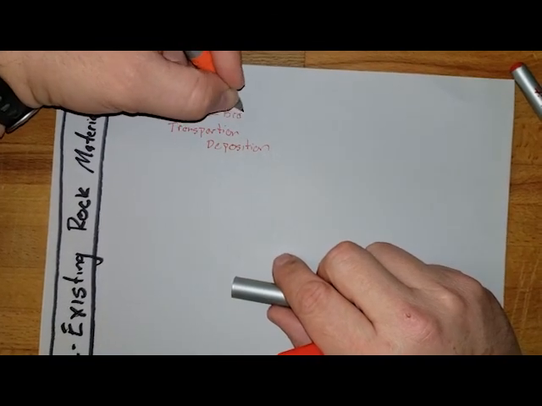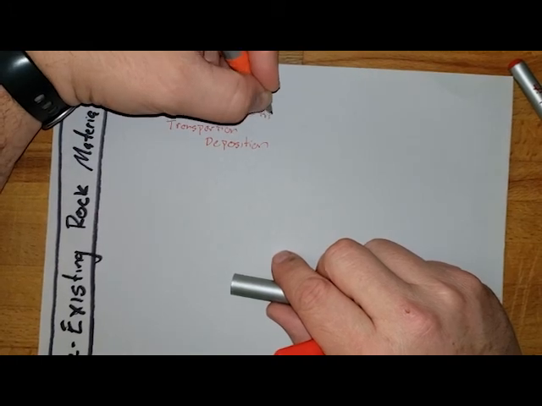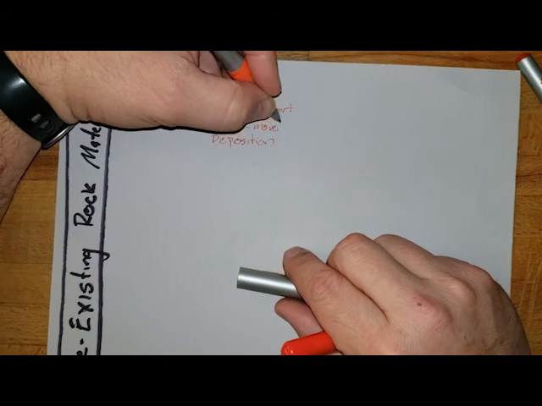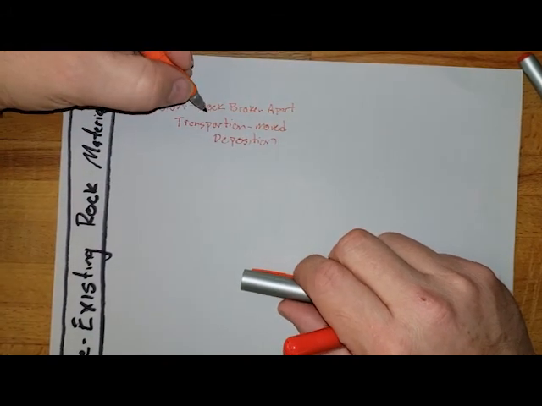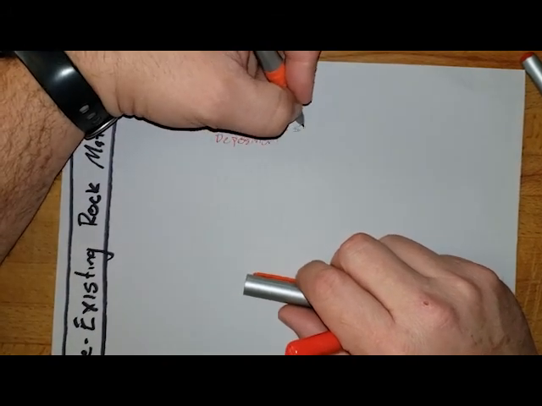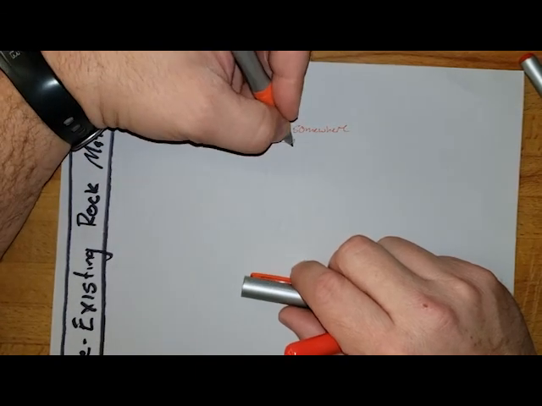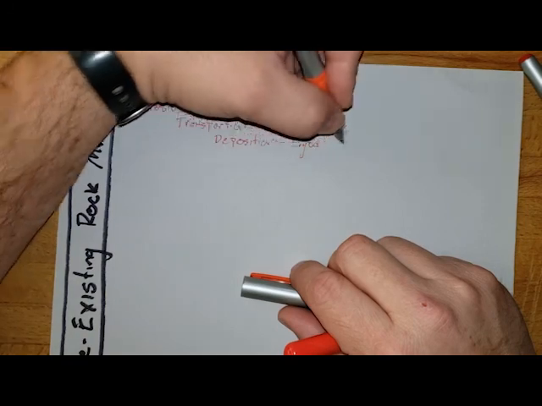It's probably going to be moved somewhere, most commonly done in rivers and streams. And then it's going to be laid down in layers.